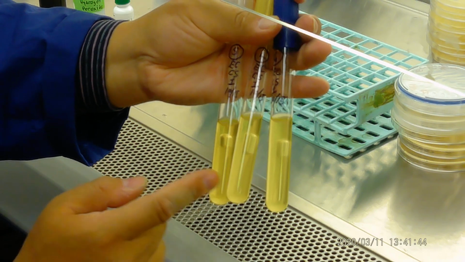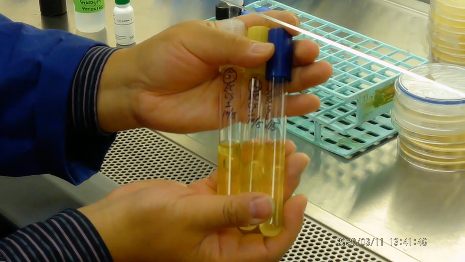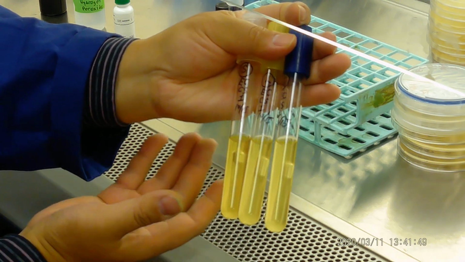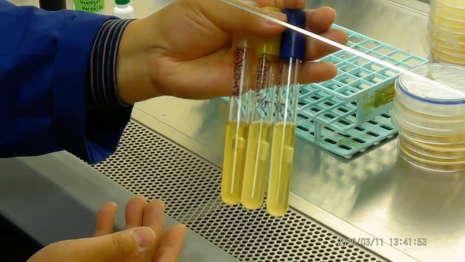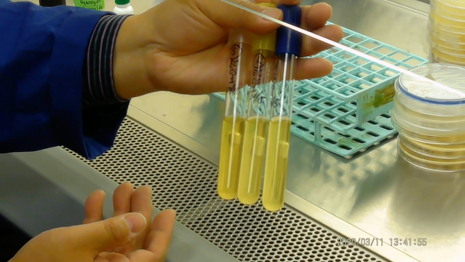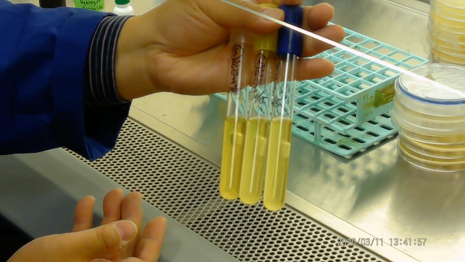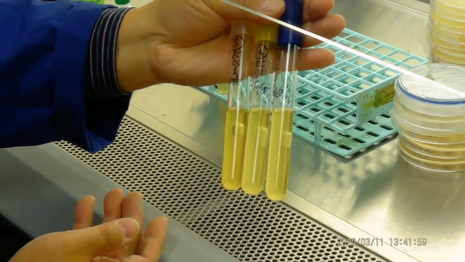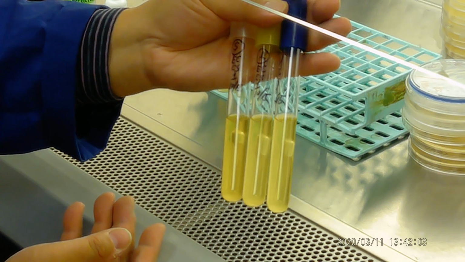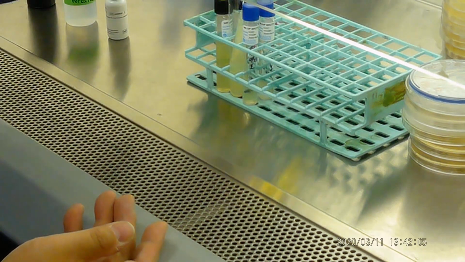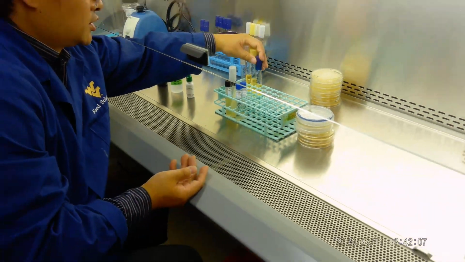You can also see all 3 tubes have turned yellow, which means lactose, glucose, and sucrose fermentation positive, because the acid generated turns the phenol red yellow. Phenol red is a pH indicator. Okay, so these 3 are very easy tests to do.